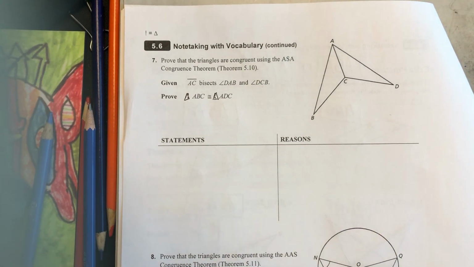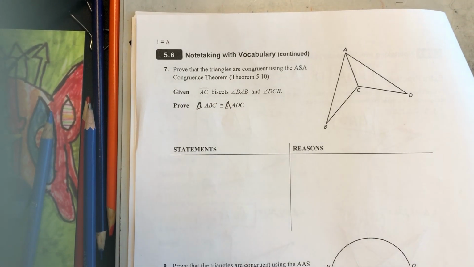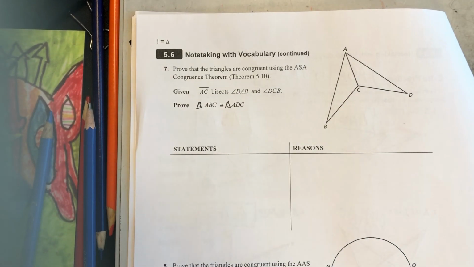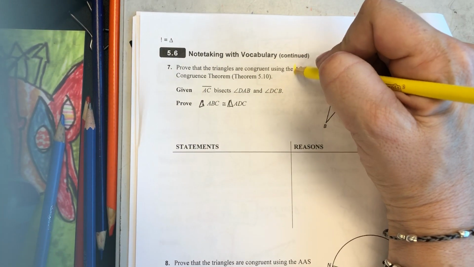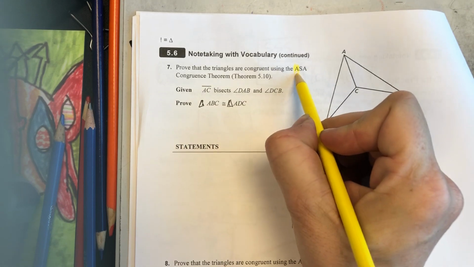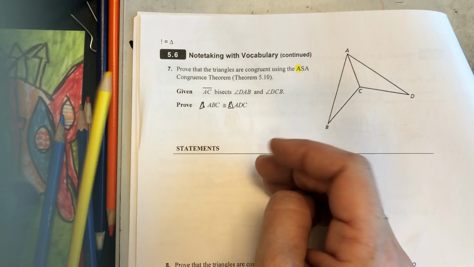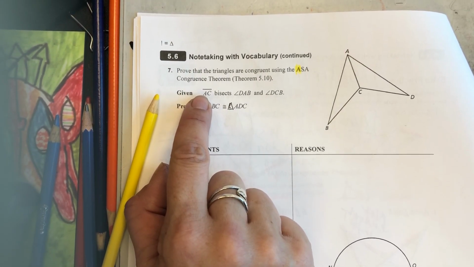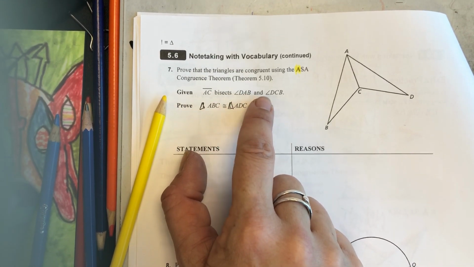Now, in the proof for number 7, they're actually telling us straight up that we need to be doing an ASA congruence proof. They say use ASA congruence. So I guess we got to start looking at how we are going to piece together this ASA. I'm going to grab a yellow and highlight my first A, and I'm just going to go down here to, oh no, I'm getting ahead of myself already. Bisecting. AC bisects angle DAB and angle DCB.